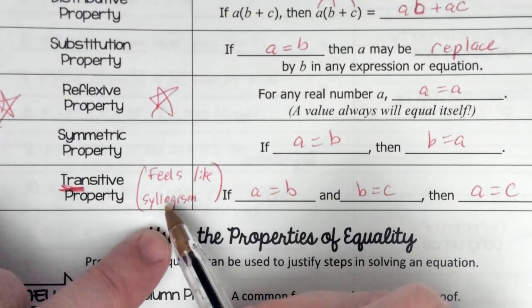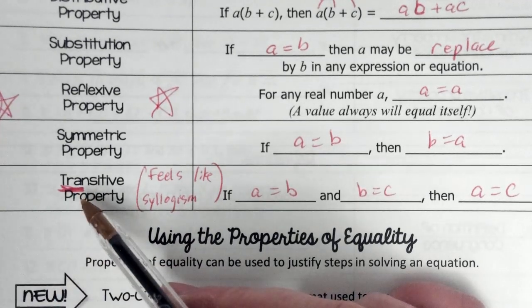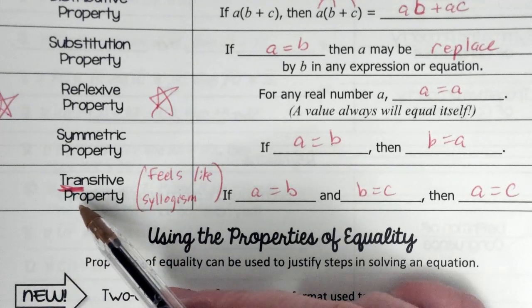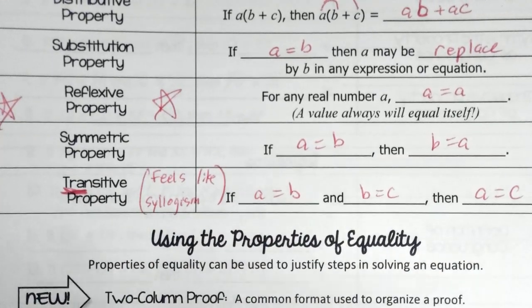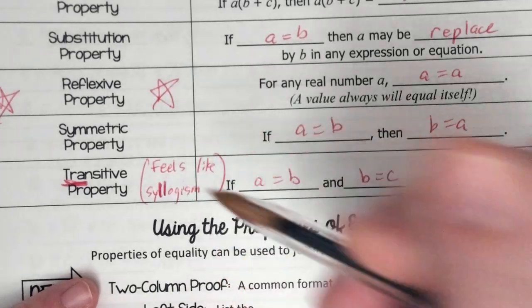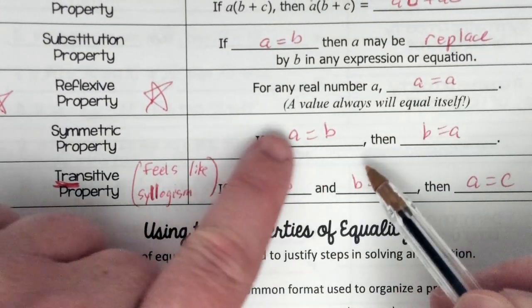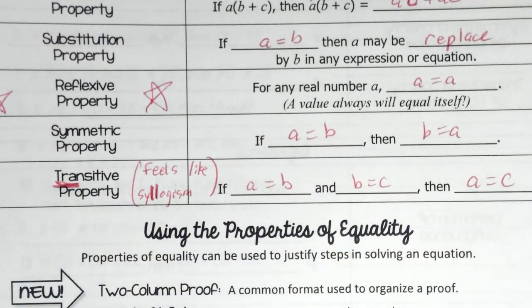So syllogism was the words. Transitive is actually the math. So it feels like syllogism, so you're just cutting out the train. And why syllogism? Because here are the train tracks is another way to remember that. So you're just cutting out the middleman. So if A equals B, then B equals C. So that's the transitive property.